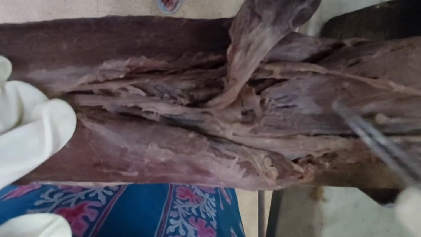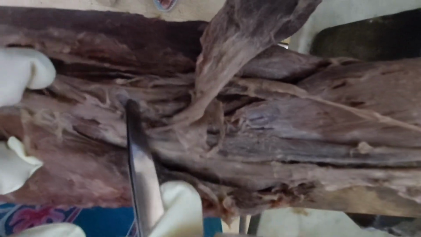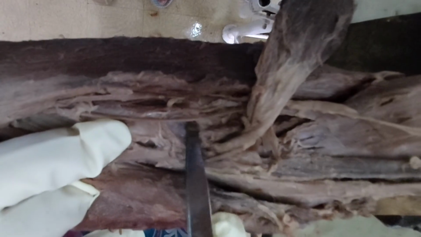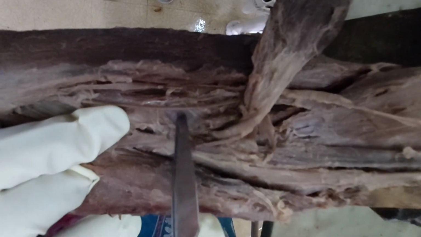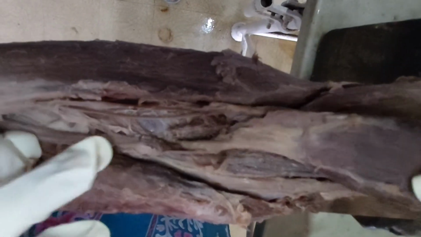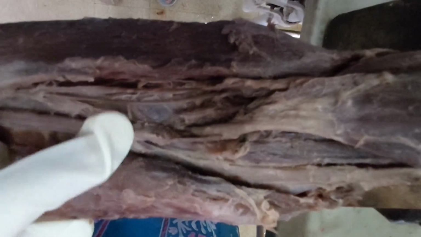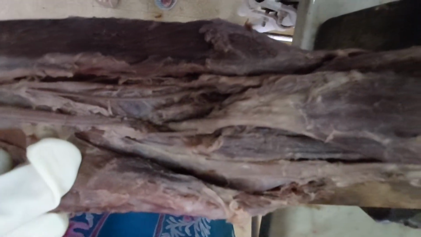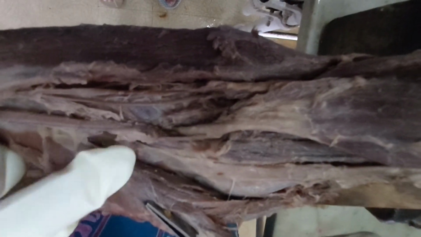Now if you see the floor of the cubital fossa, in the upper half this is the brachialis muscle, and in the lower half this is the supinator muscle. So two floor muscles, brachialis and supinator. Now we will see the contents of the cubital fossa. Contents we can see in any order, from medial to lateral or lateral to medial. Now we will see from medial to lateral.